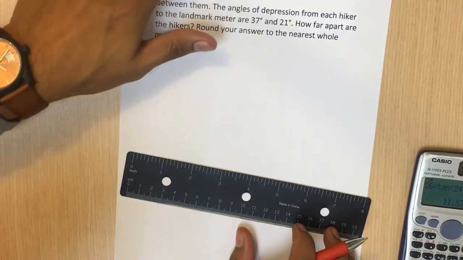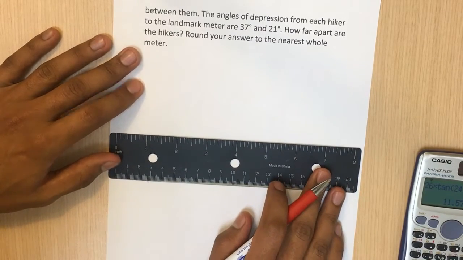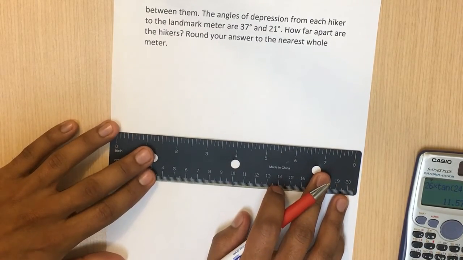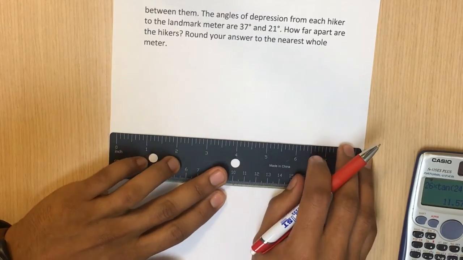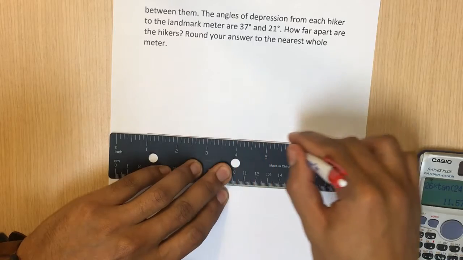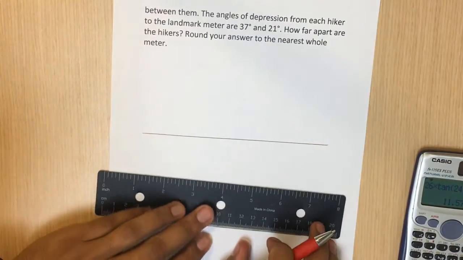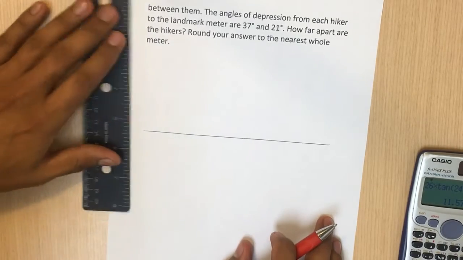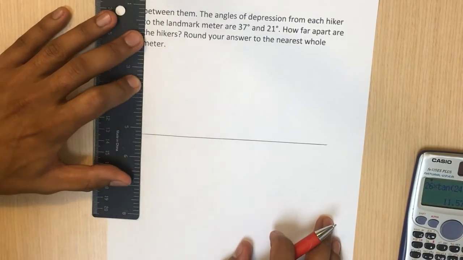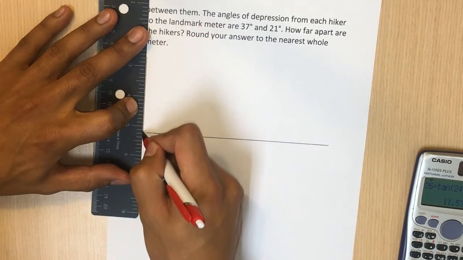So what this is saying is that we have some horizontal distance between two hikers that are looking at a canyon or standing on a canyon. Right, so here we have some horizontal distance, and they are both at the same altitude.